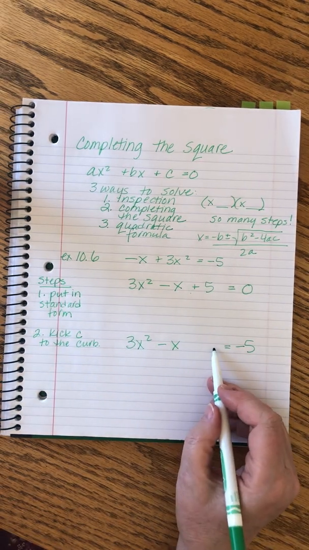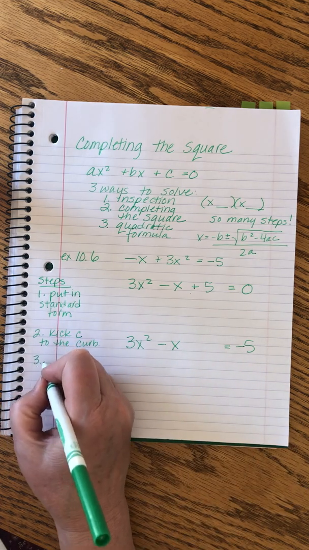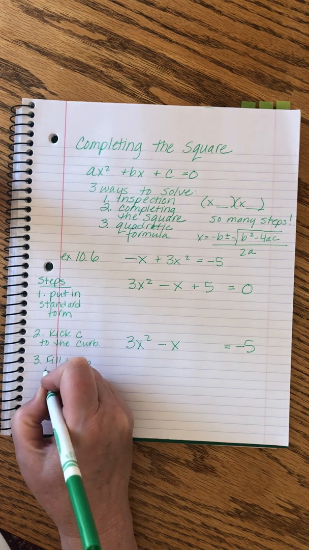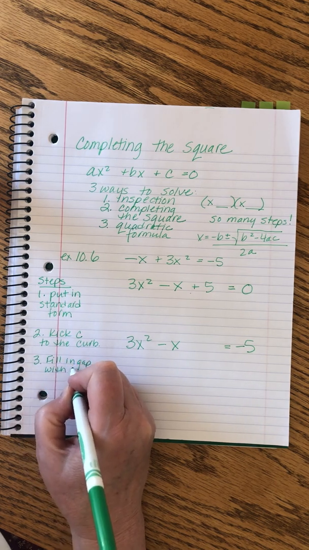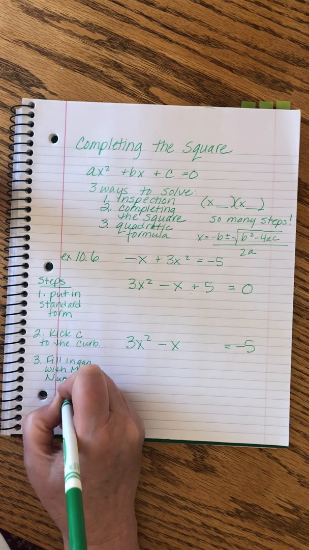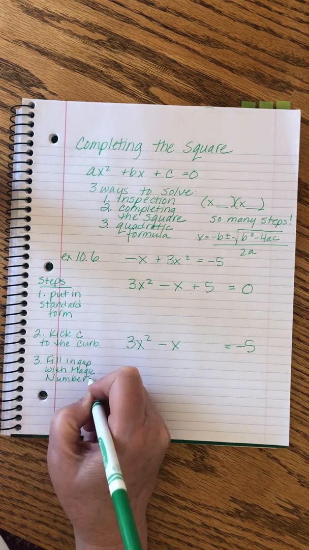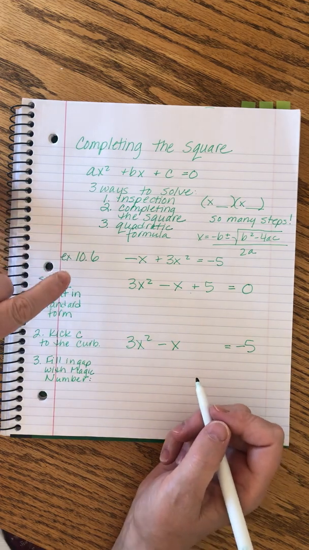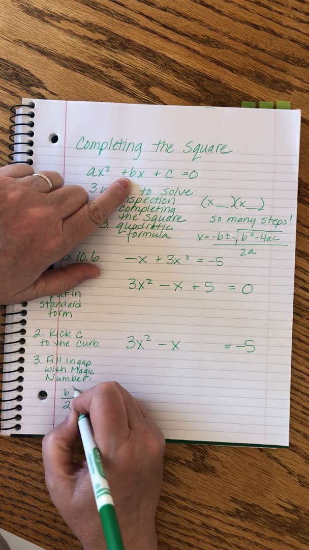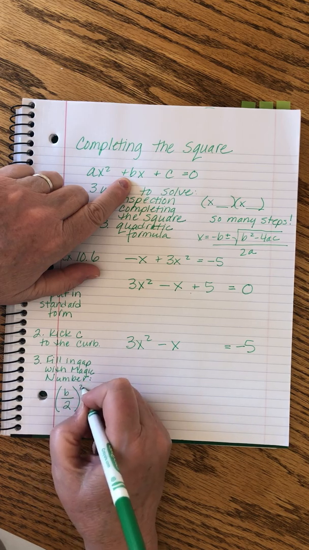Now, notice how I left the gap there? Fill in the gap with the magic number. We have to calculate the magic number. The magic number, we take the b value, we divide it by 2, and we square it.